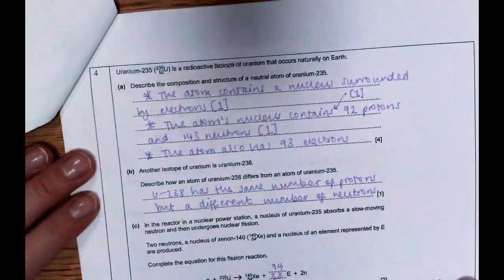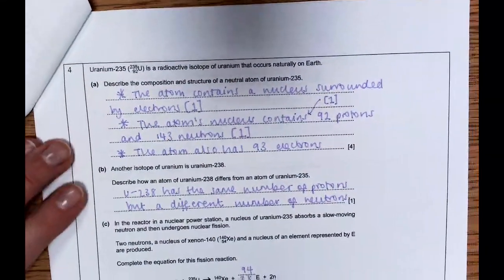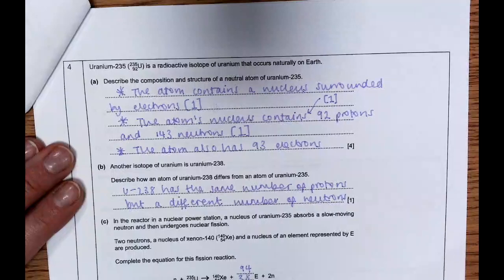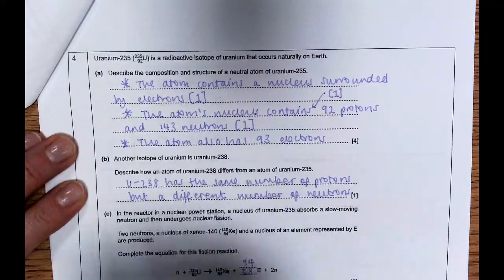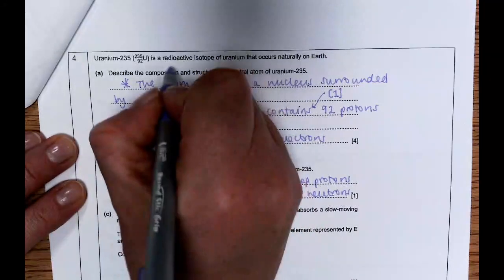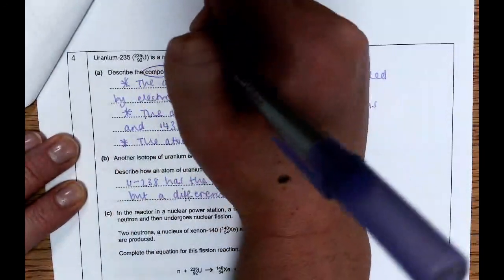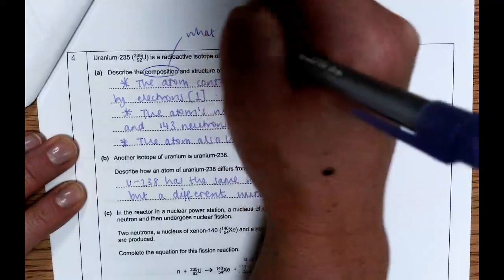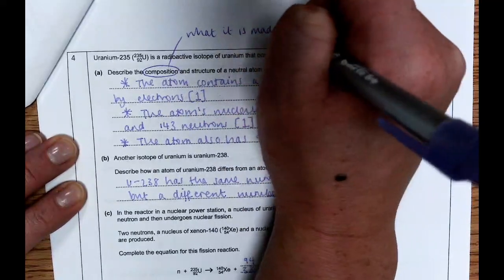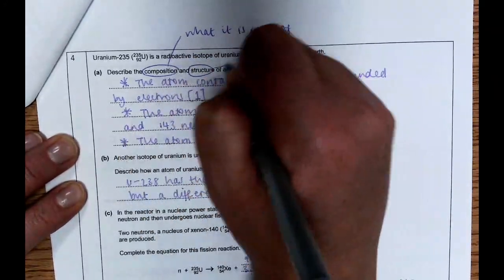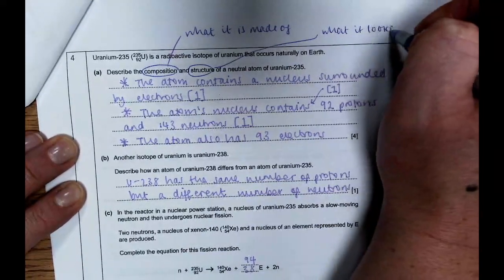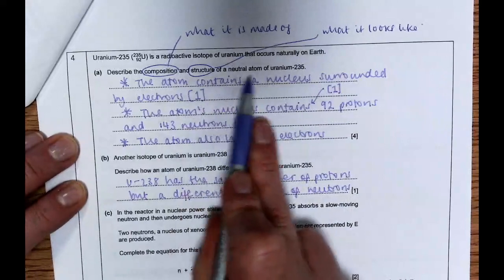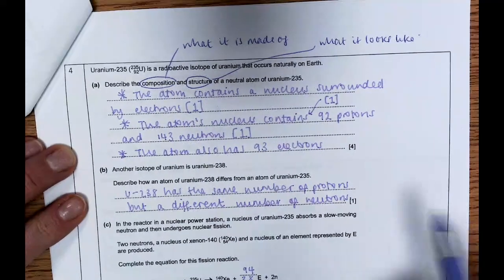Okay, question 4 then. Uranium-235 is a radioactive isotope of uranium that occurs naturally on Earth. Okay, this did catch a lot of you out. Describe the composition, so that means what it is made of, and the structure, what it looks like, of a neutral atom. So, what it is made of?